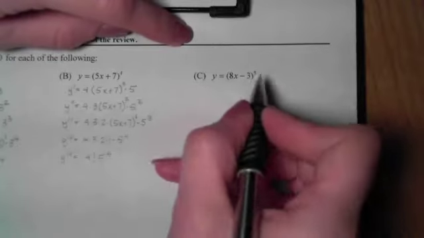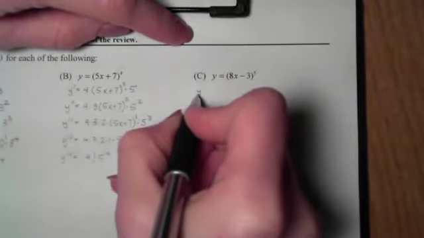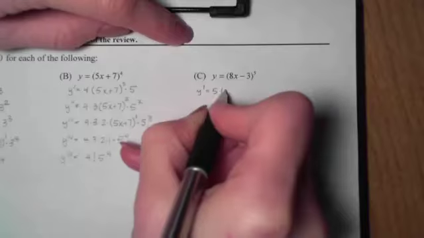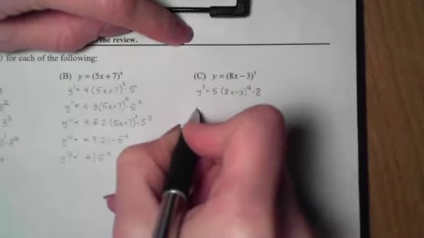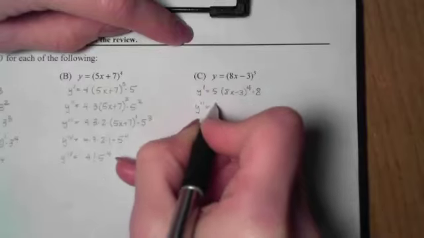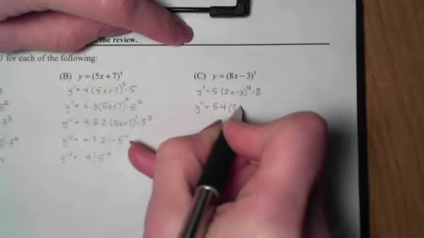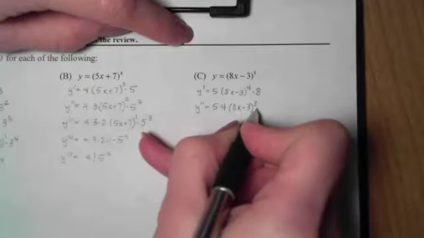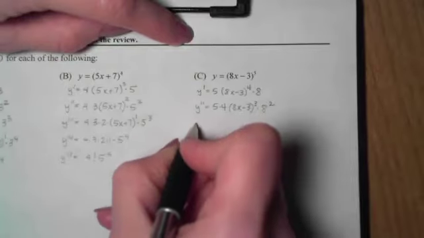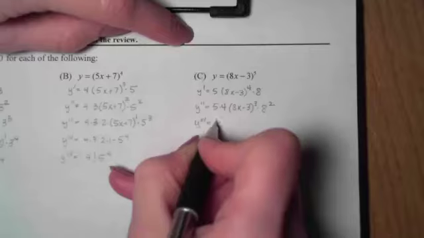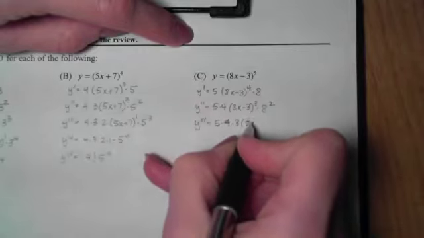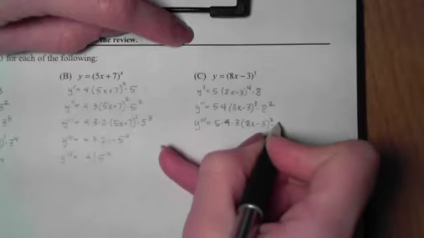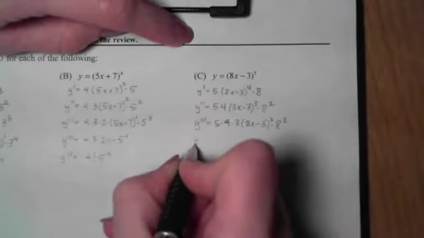Last one, part C. Again, we see that fifth power. So the first derivative will be 5 (8x minus 3) to the fourth times an 8. When I take the derivative again, that 4 will come down in front. I'll reduce the power by 1, and I'll get another 8. Take the third derivative, bring the 3 down, reduce the power by 1, get another 8.